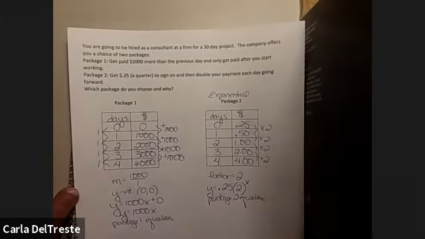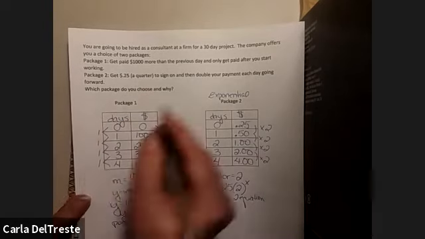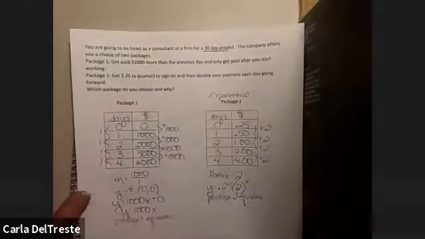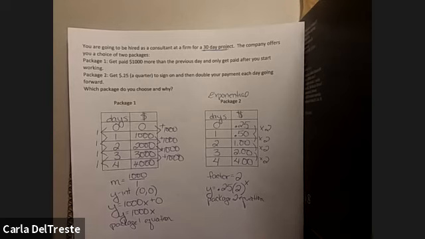Now, the question was, which package do you choose and why? So remember that you're keeping this job for 30 days. So now I'm going to turn to my calculator. And I know that you may not have a calculator at home, but I sent out a link for an emulator, a TI emulator. So if you're working on a PC or a Mac, you should be able to download that. If you're not working on a PC or a Mac, you can use any free software like Desmos. And if you have any questions about that, just let me know.